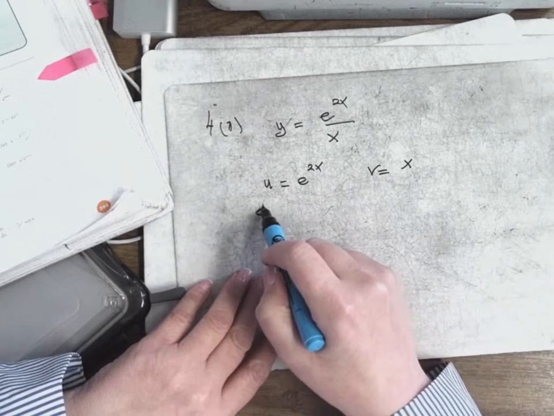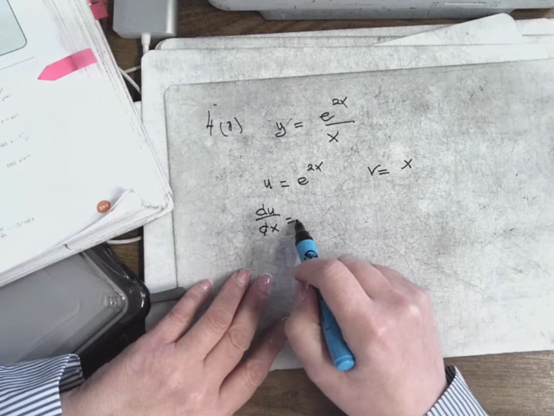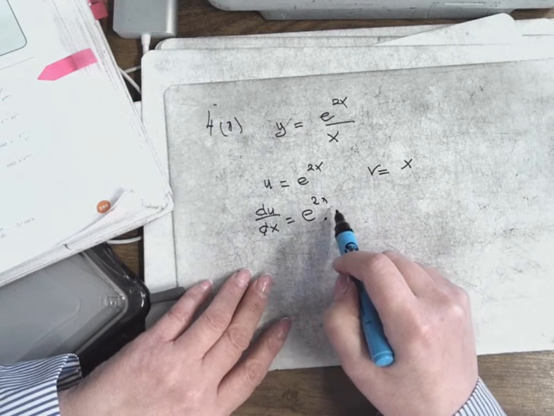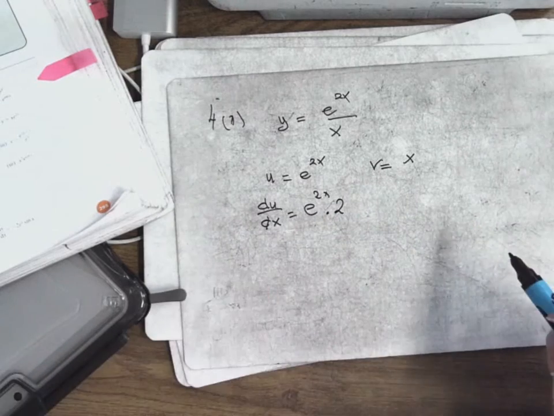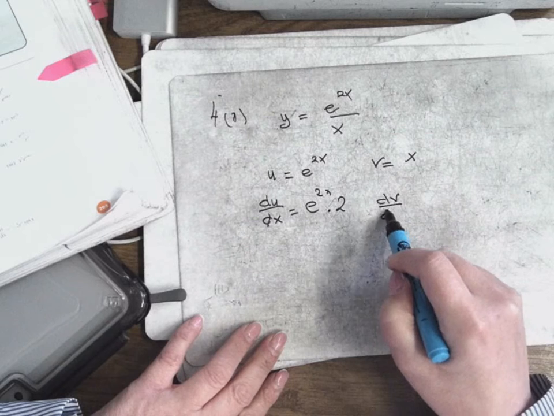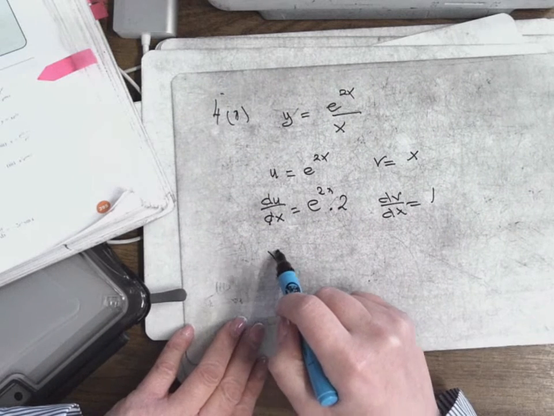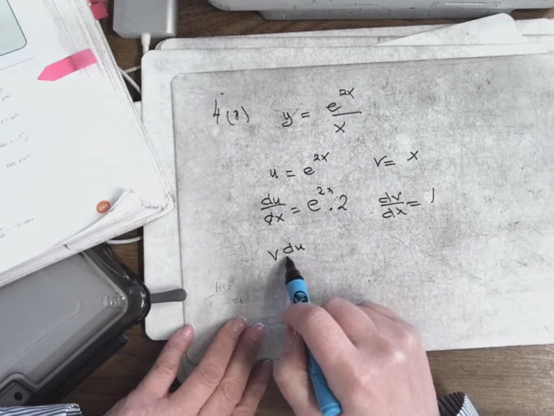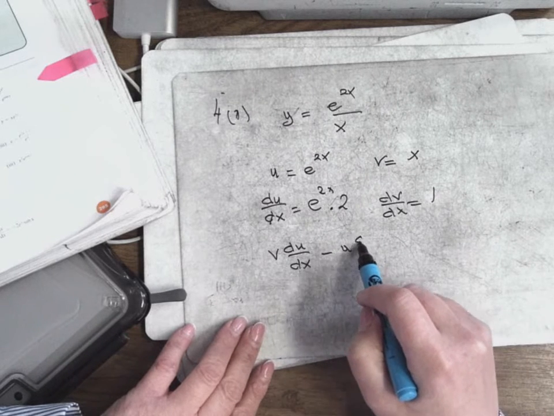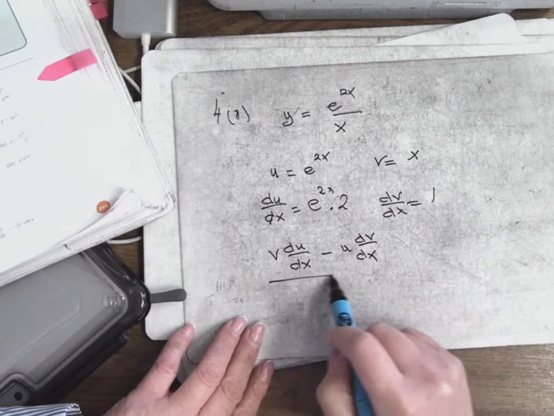Right, differentiate above the line. You call it du dx. So you get e to the power of the exact same thing, and then you differentiate the power. So differentiate 2x, you get 2. Here, dv dx is equal to the number in front of x, which is just 1. Right, the quotient rule is v times du dx minus u times dv dx, right, all over v to be squared.